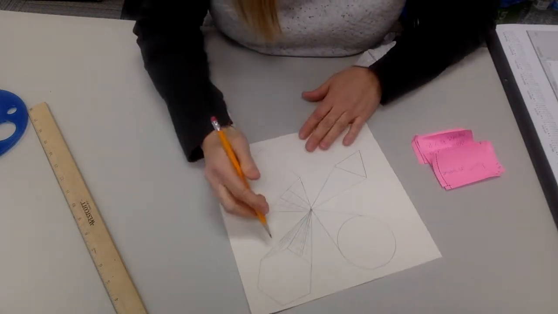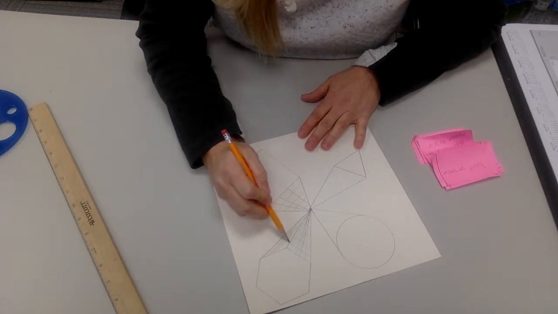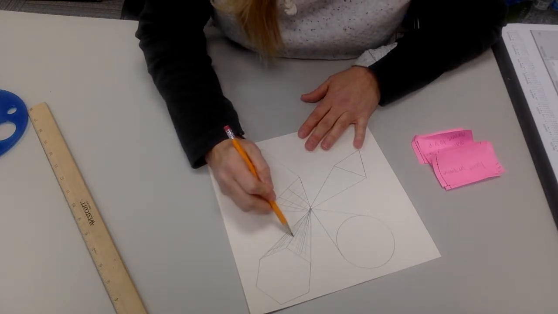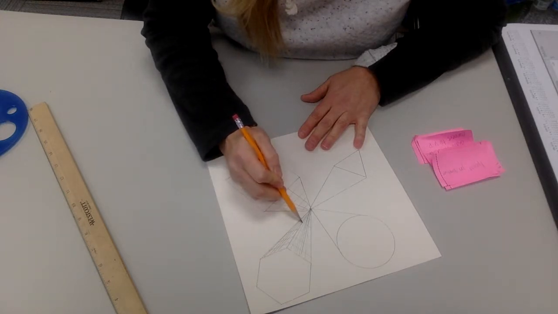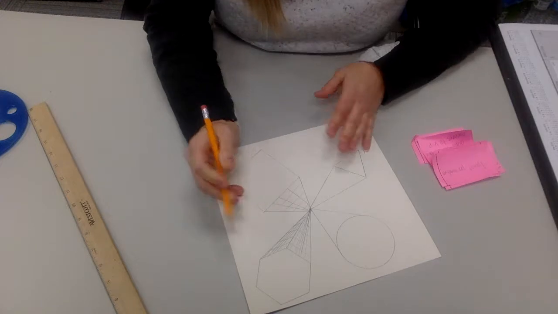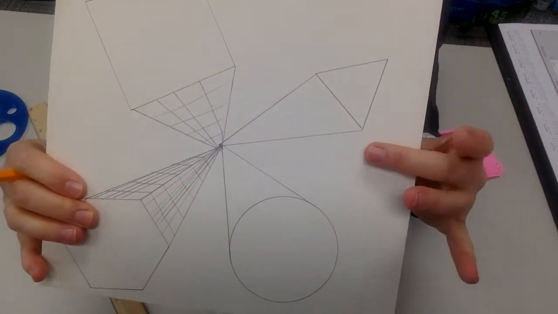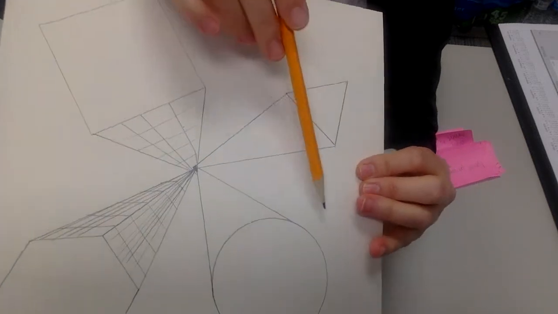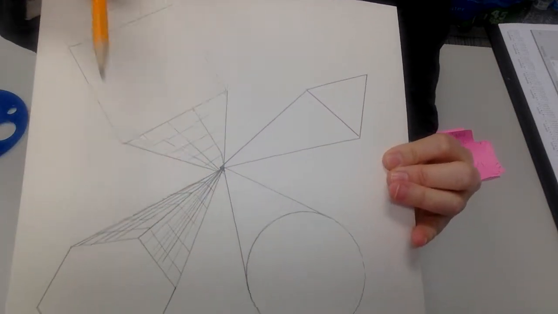Now I'm going to turn my paper because I want to draw my lines that meet up with the corner here and go back parallel with this line on my rooftop. Very important that you match your corners. See how all of my corners here are matched. They meet up. My lines are meeting up.